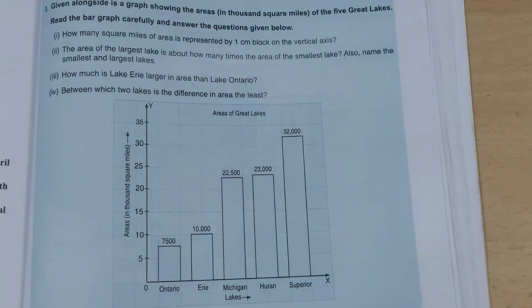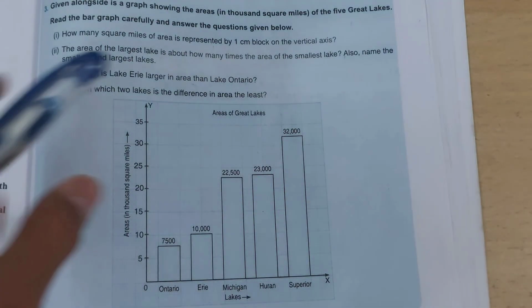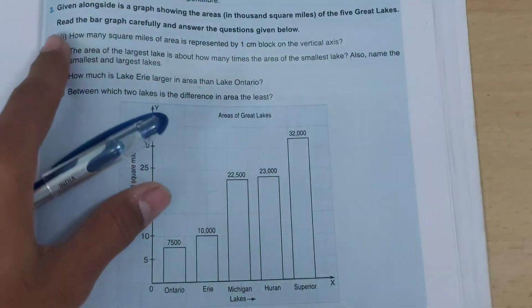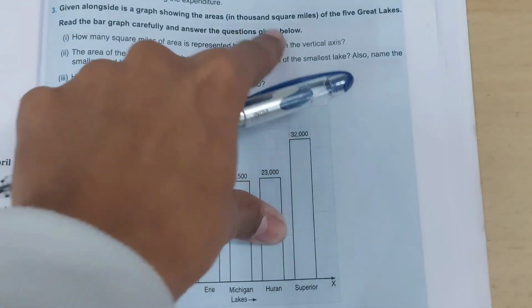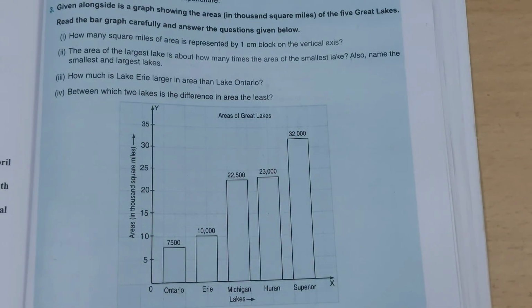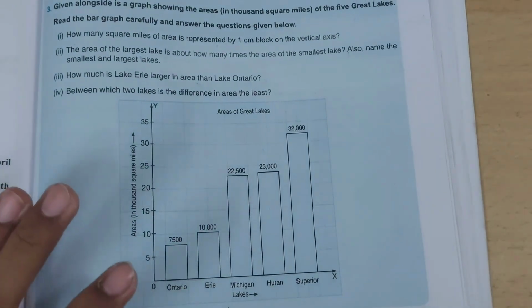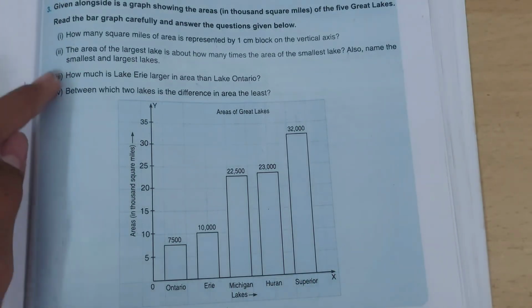In this video, we are going to solve ICSE Mathematics Class 8 chapter number 29 Graphical Representation of Data, exercise 29A, question number 3. Given alongside is a graph showing the areas in 1000 square miles of 5 Great Lakes. Read the bar graph carefully and answer the questions. You can see this is the bar graph that is given to you, and we have to read this bar graph and answer these 4 questions that are here.